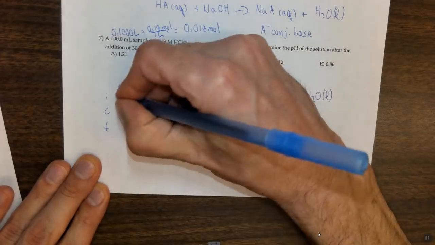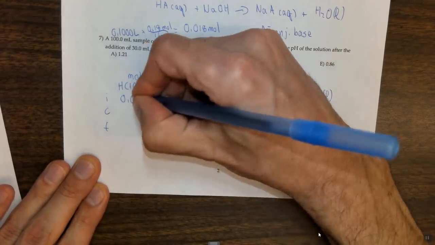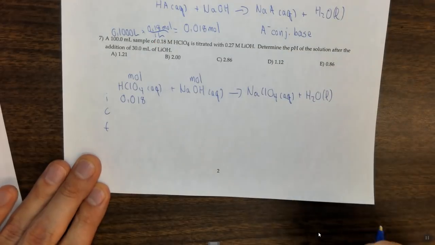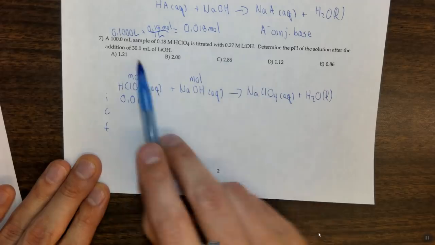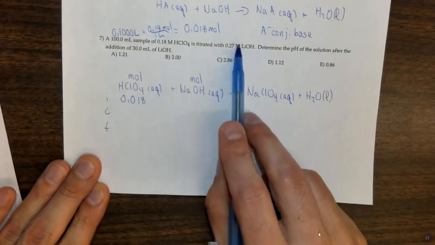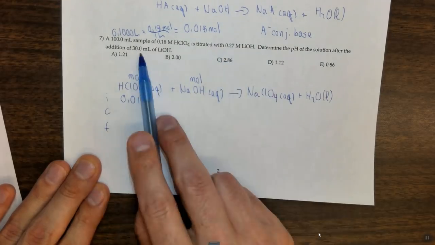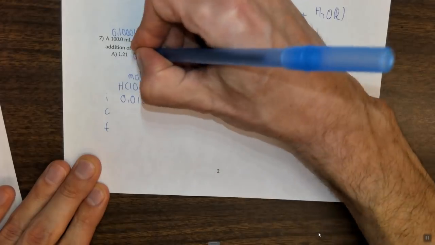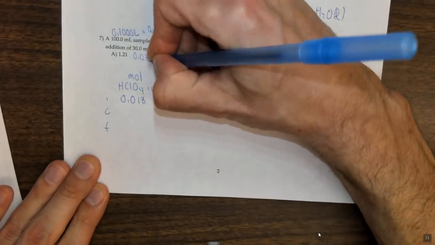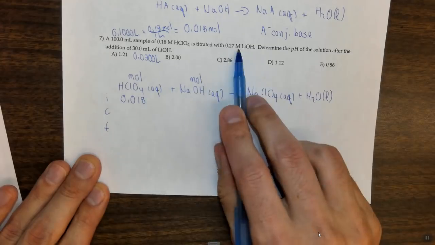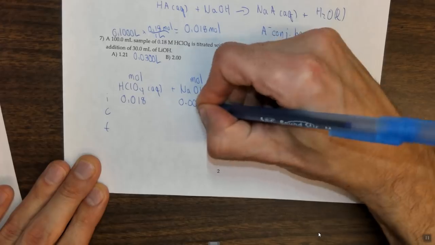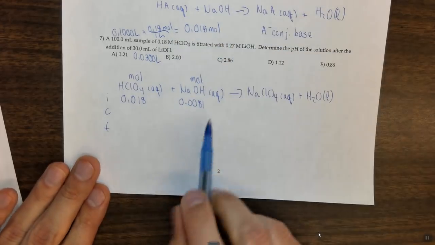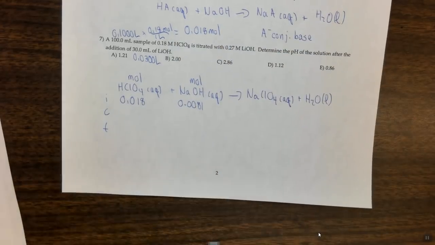So initially, we have 0.018 moles of this. What about the LiOH? Well, in this case, we added 30 milliliters of 0.027 molar, so we convert this to liters, 0.0300 liters, and we multiply it by this molarity, and we find that there are 0.0081 moles of the NaOH.